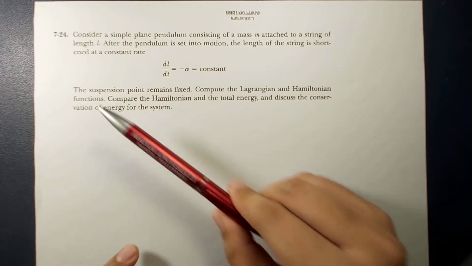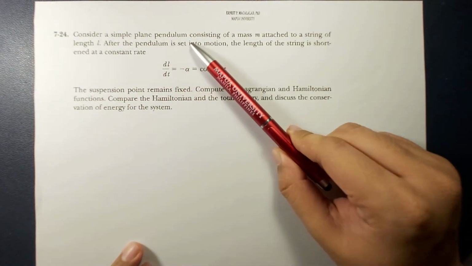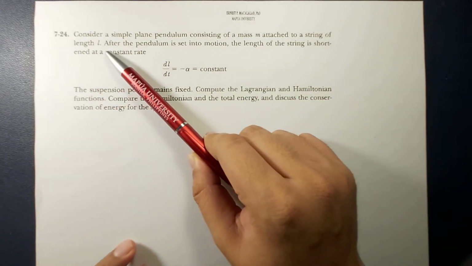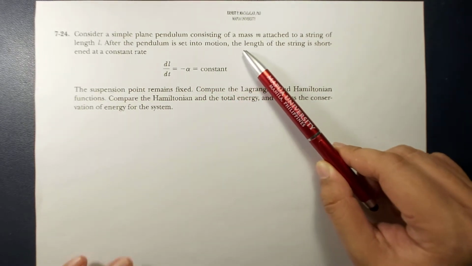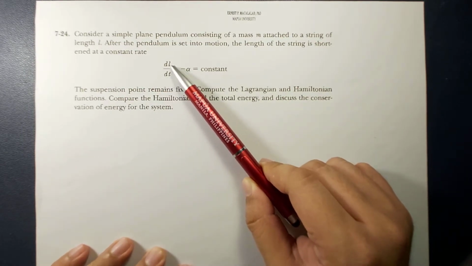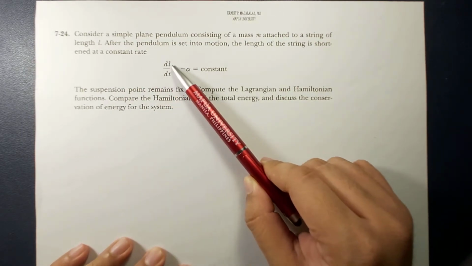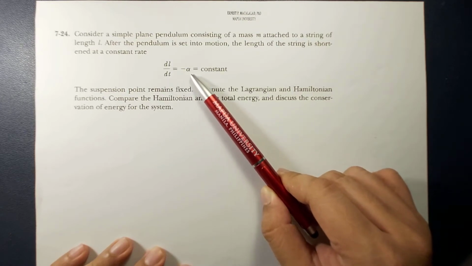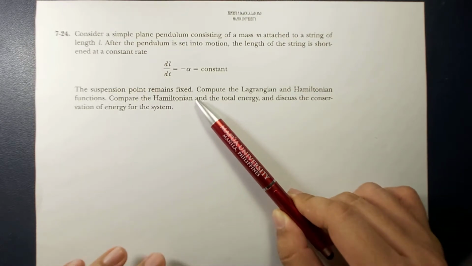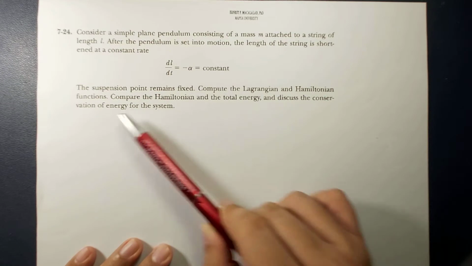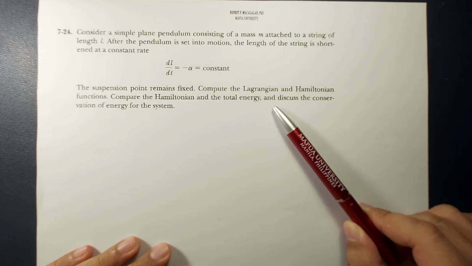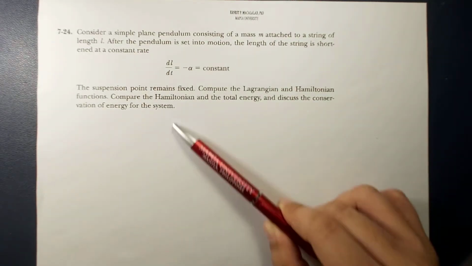The problem reads: consider a plane pendulum consisting of a mass m attached to a string of length L. After the pendulum is set into motion, the length of the string is shortened at a constant rate. That is, dL/dt is negative alpha, which is a constant. The suspension point remains fixed. So compute the Lagrangian and Hamiltonian functions, compare the Hamiltonian and the total energy, and discuss the conservation of energy for the system.